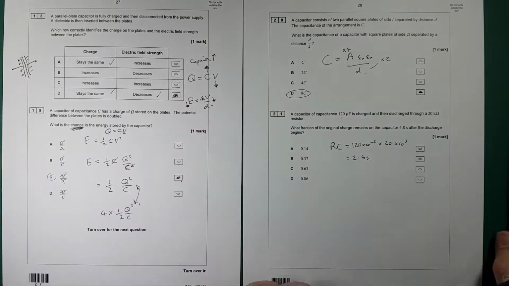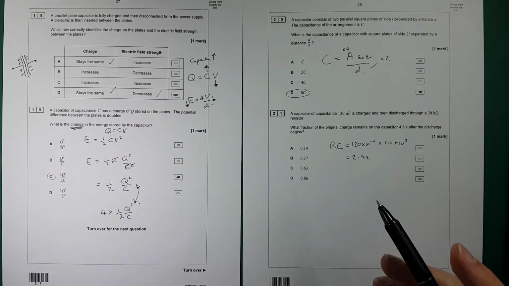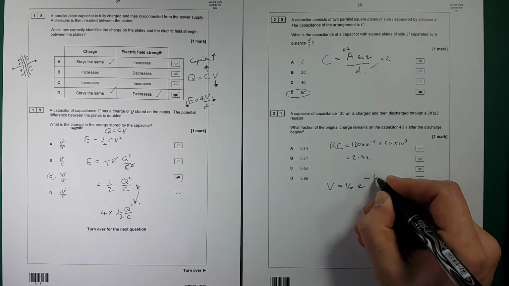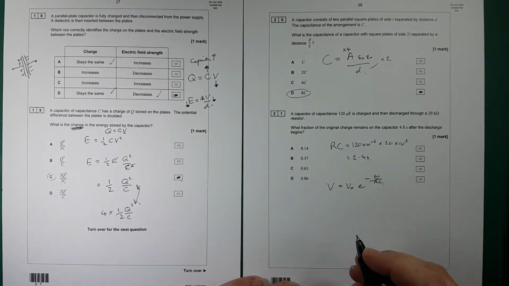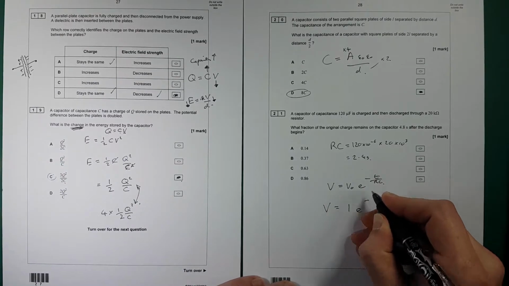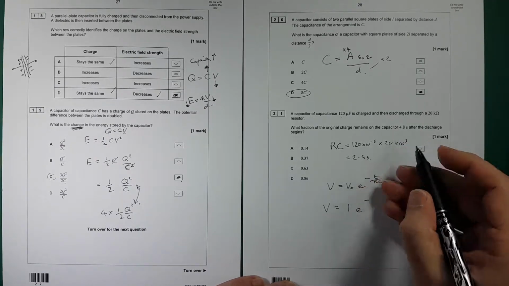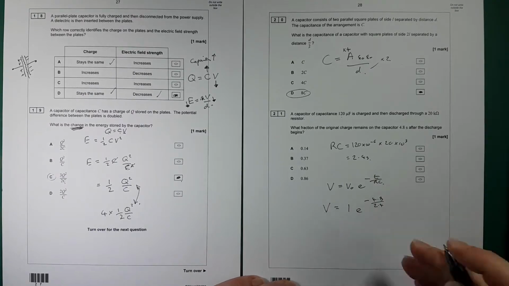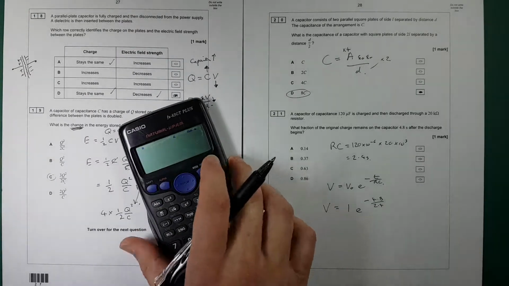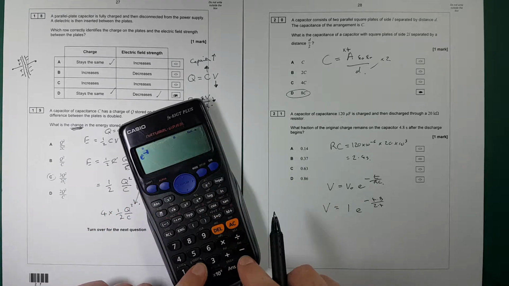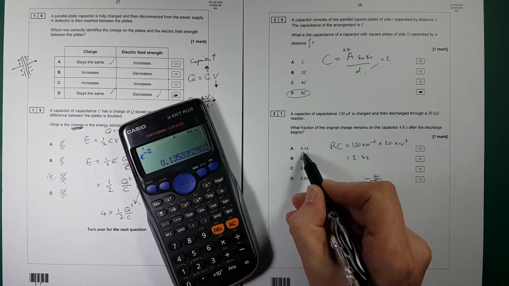Okay, now we can use this equation here, V equals V naught e to the minus t over RC, and we just set V naught equal to 1, so V is equal to 1 times e to the minus, the time is 4.8 over the time constant is 2.4. So solve this, we get e to the minus 2, which is 13%, so it's that one there.